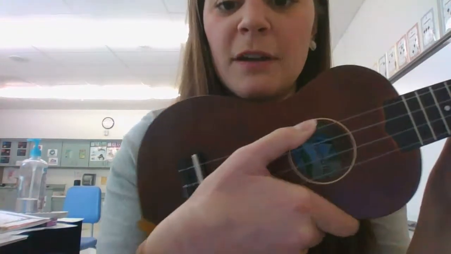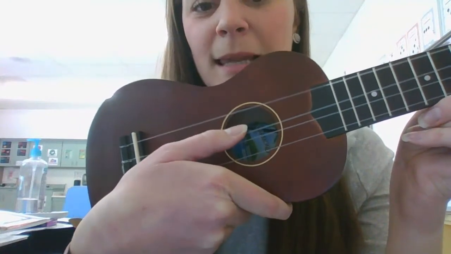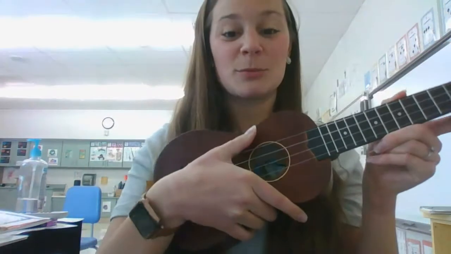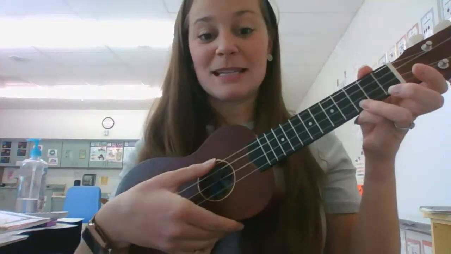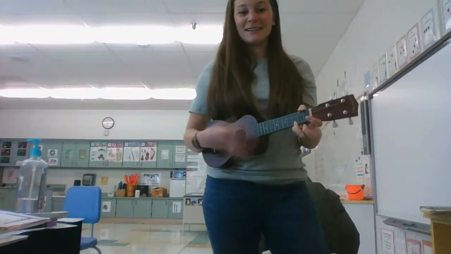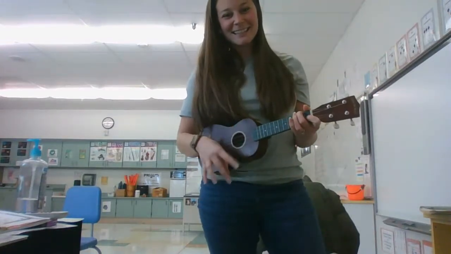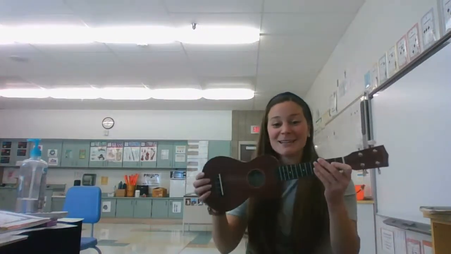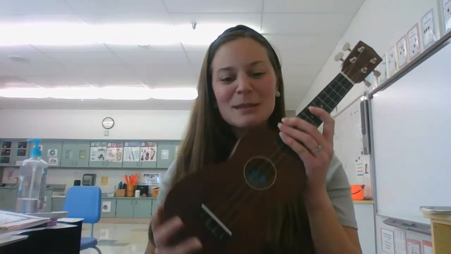So what you saw me just doing right there is called plucking. That's one way you can play a string instrument. Another way you can play a string instrument is by strumming. So, to play a string instrument, we can either pluck or we can strum. String instruments are also mostly made of wood, okay?